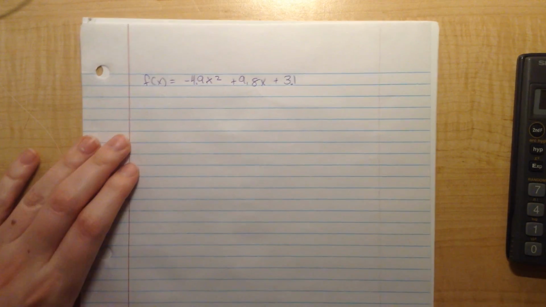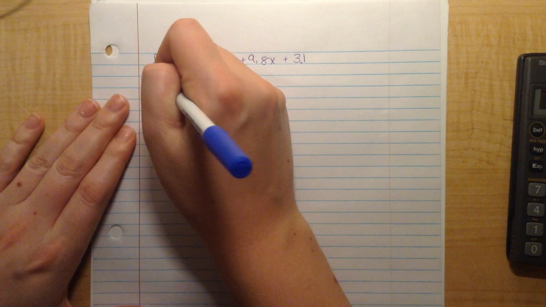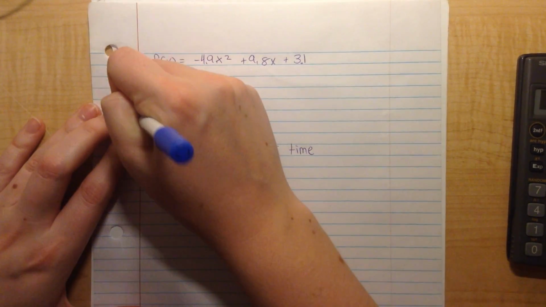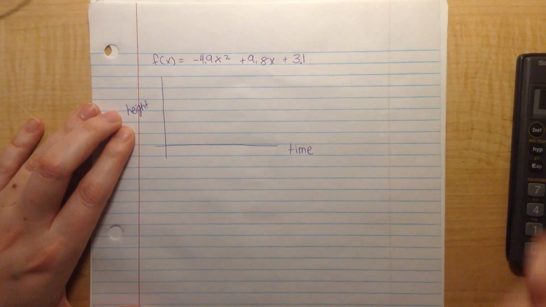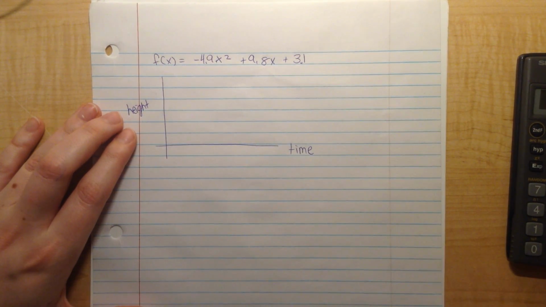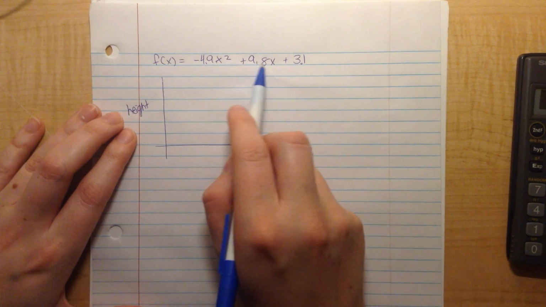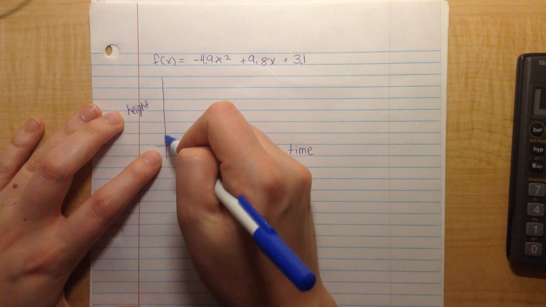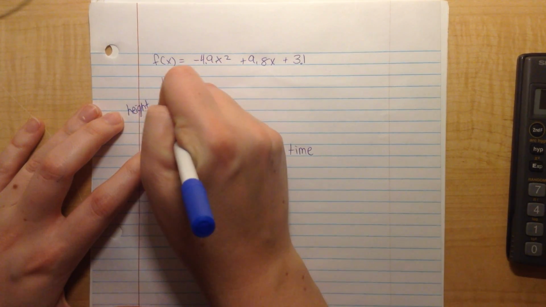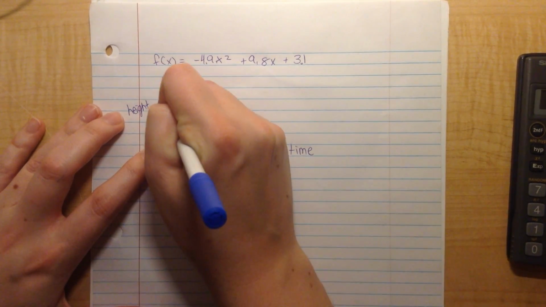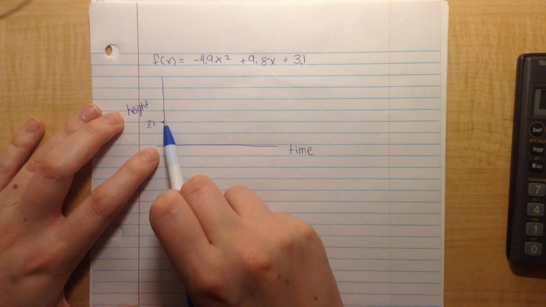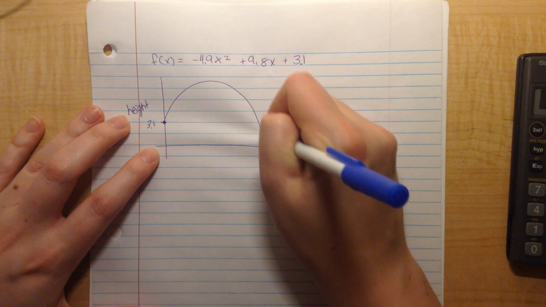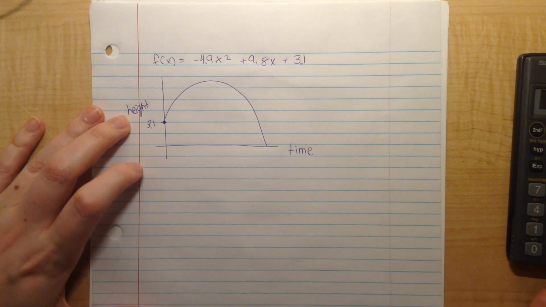So let's just try and imagine what this is going to look like. We've got some axes, you've got your time and your height. If we were interested in knowing the initial height, or the starting height, we can make x 0. So our starting height, or our y-intercept, is going to be 3.1. Let's say about here. And then we can assume it's going to go up at some point and then go down. So hopefully we can have this really nice symmetric curve.